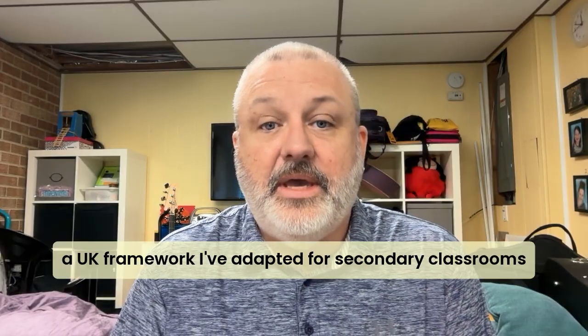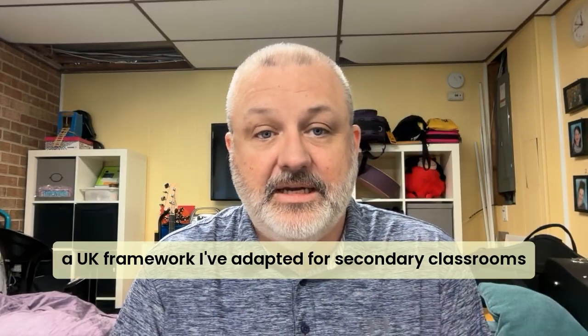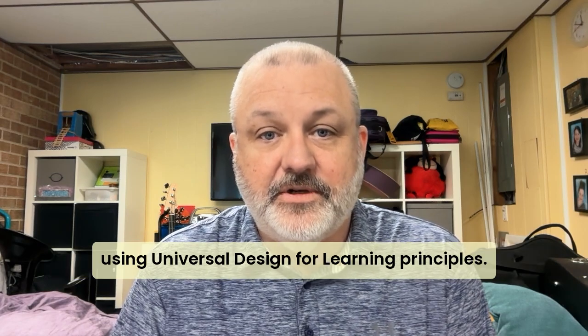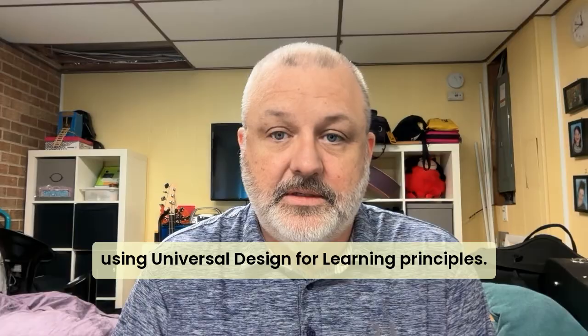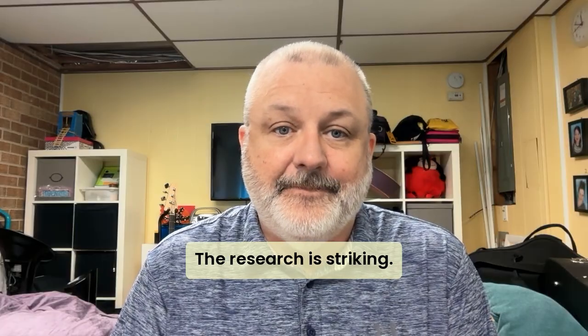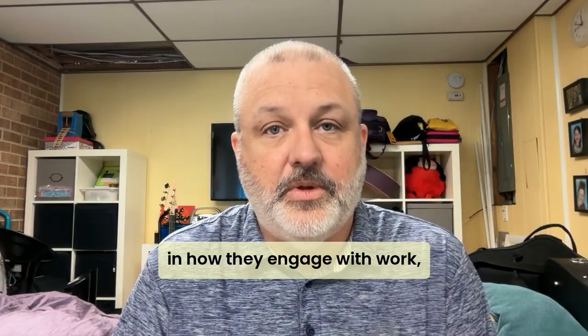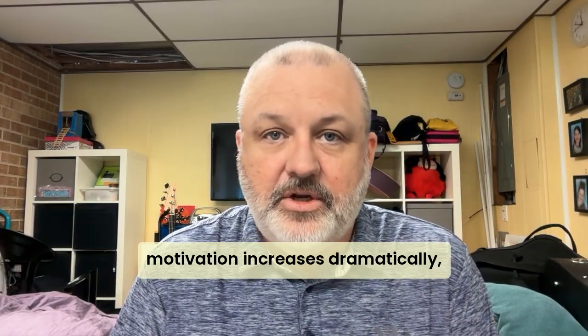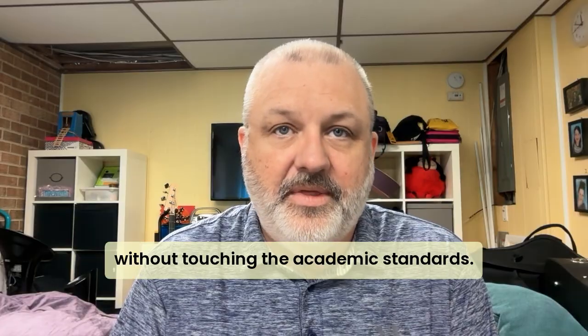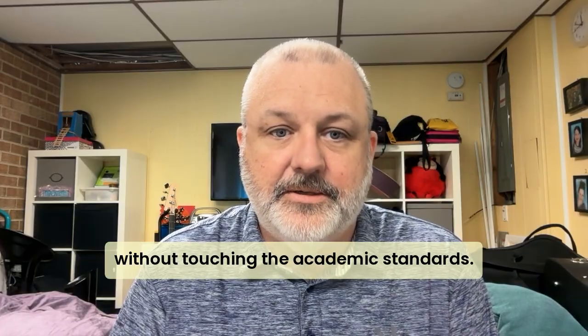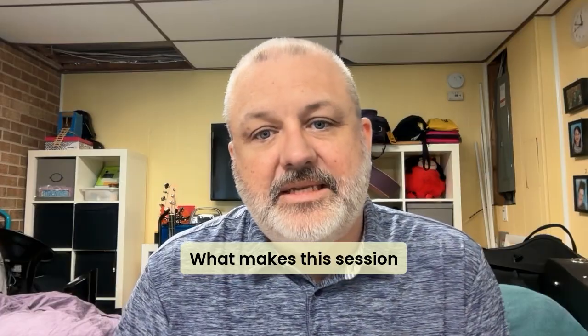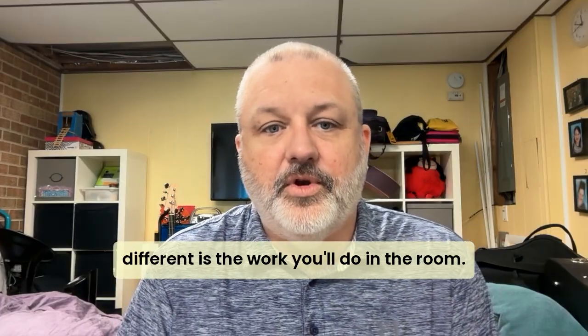This workshop introduces pathological demand avoidance, PDA, a profile increasingly reframed as a drive for autonomy, and PANDA, a UK framework I've adapted for secondary classrooms using universal design for learning principles. The research is striking. When students have even small choices in how they engage with work, motivation increases dramatically without touching the academic standards.